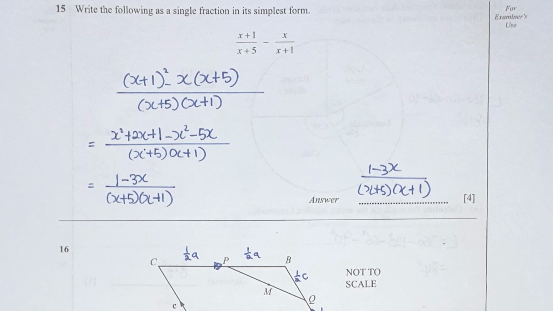Question 15, first thing that I did was to change their denominator into the same. So for the first fraction at the left hand side, I multiply it by x plus 1. Hence the denominator translates into x plus 1 bracket square. Whereby for the second fraction, it becomes negative x being multiplied to x plus 5. So after the rearrangement and calculation, you will get your final results as 1 minus 3x over x plus 5, x plus 1.